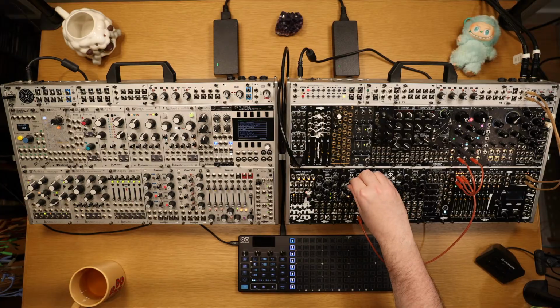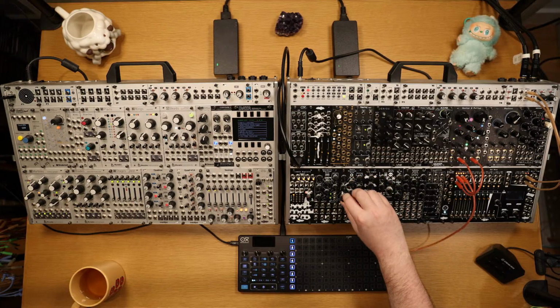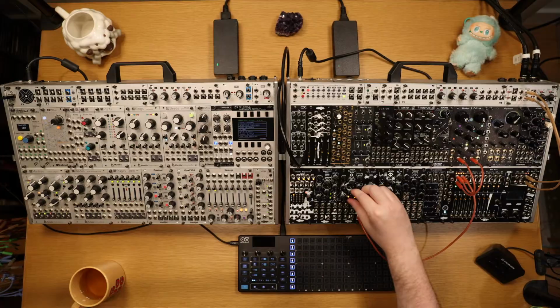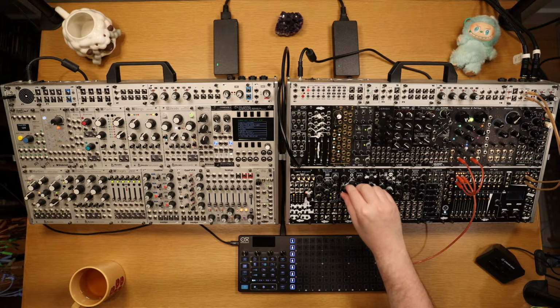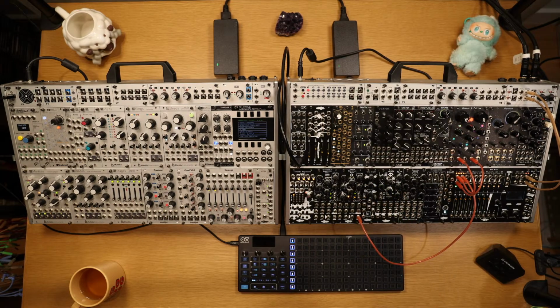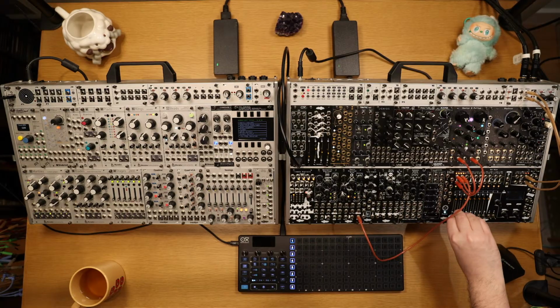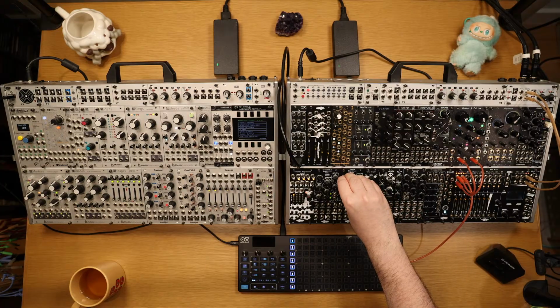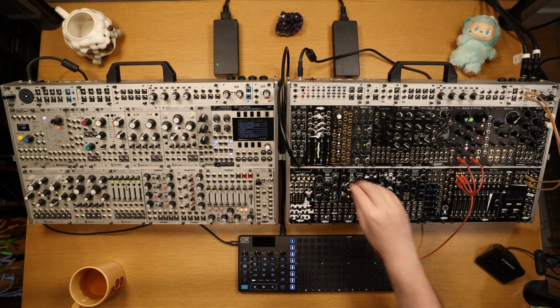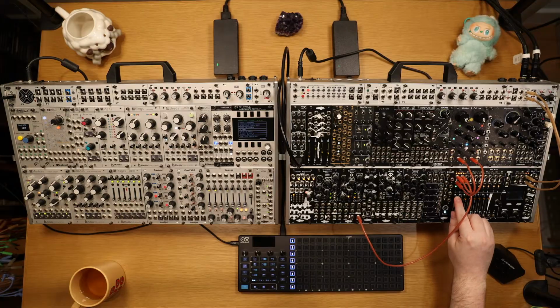So let's open the low-pass filter. Close down all of the various parameters on Manus just to get the baseline sound. All right, that sounds like pretty much the same pitch.